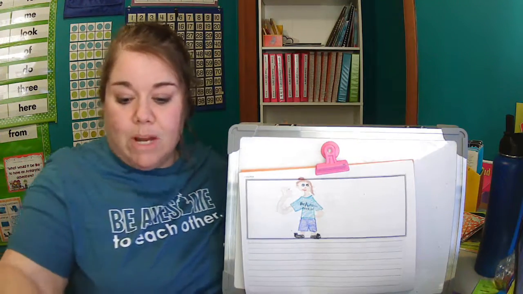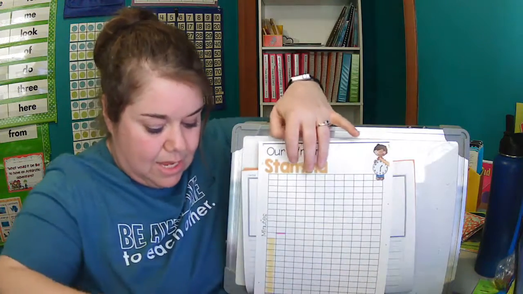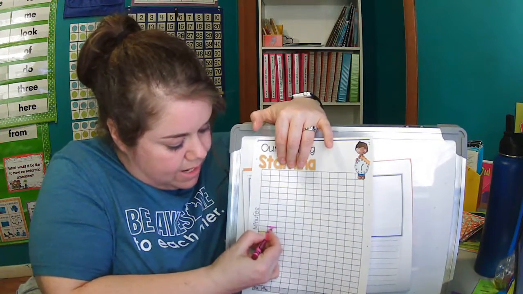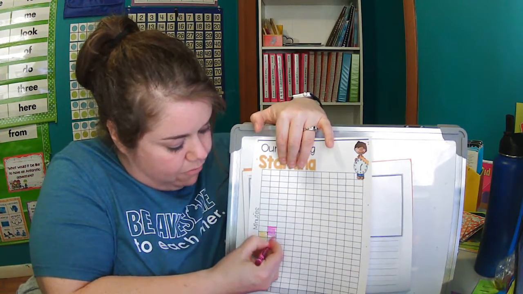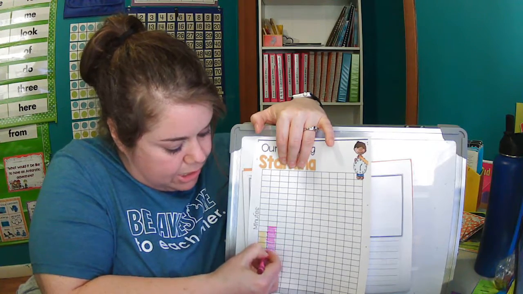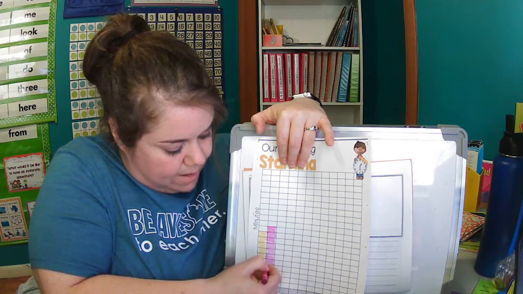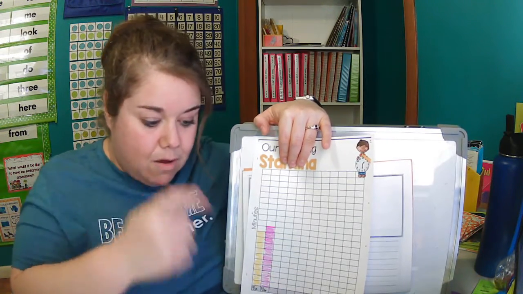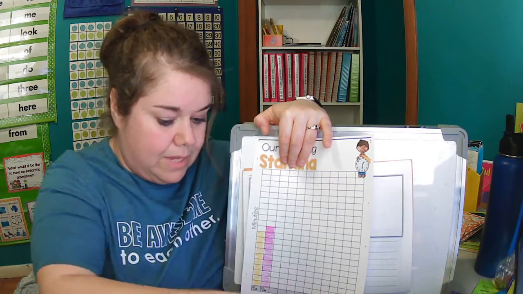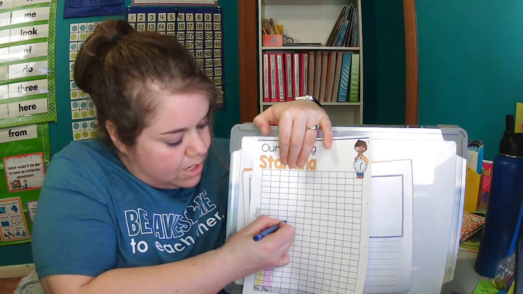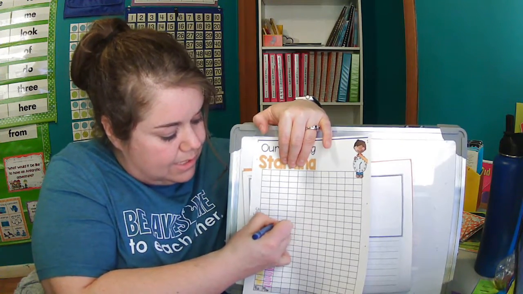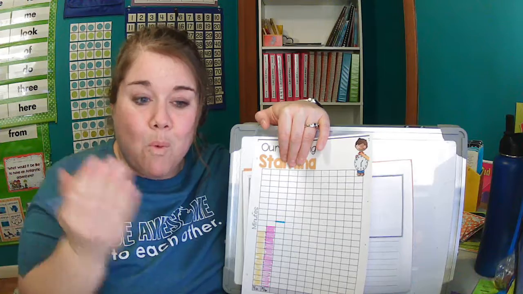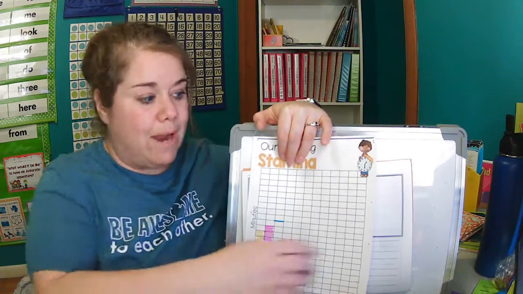So we have been working last week for 11 minutes. 11 minutes. And you guys have done a nice job. So we're going to go ahead and graph on our stamina chart because we are building those writing muscles, remember? So we are working for 11 minutes. Our goal this time is to work for 12 minutes. So our goal is to go up 1 more minute to work on our writing today.